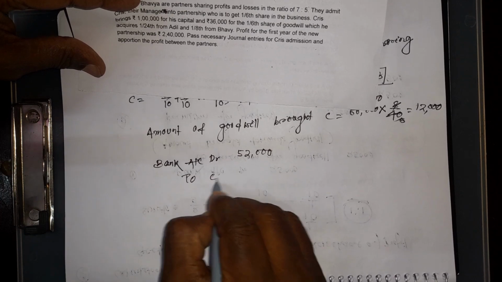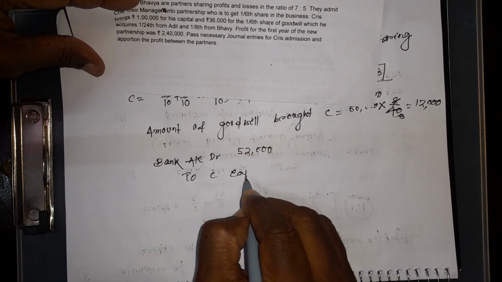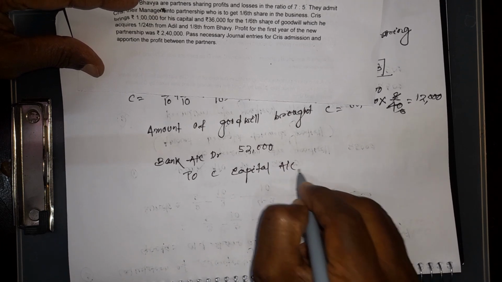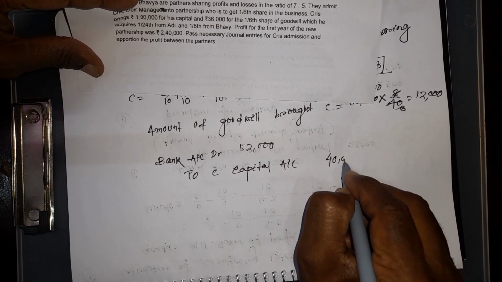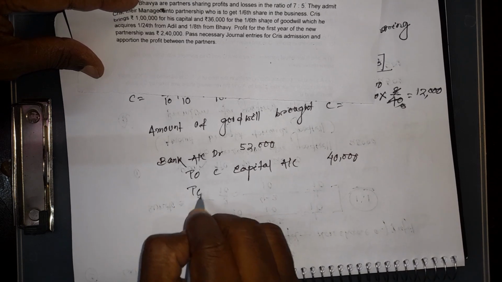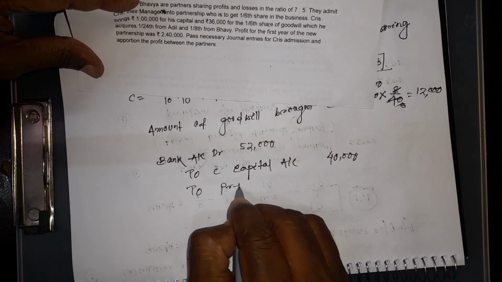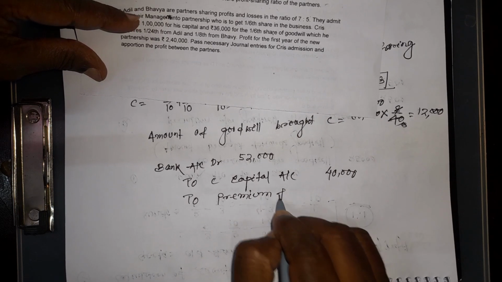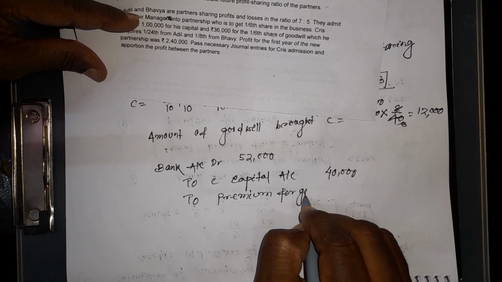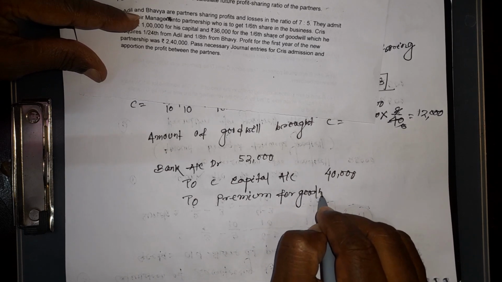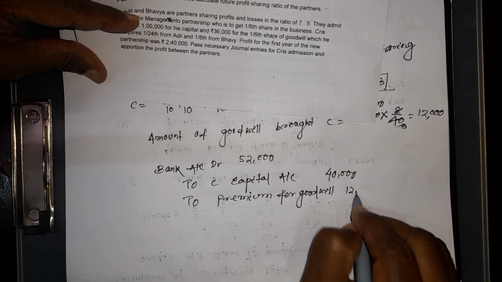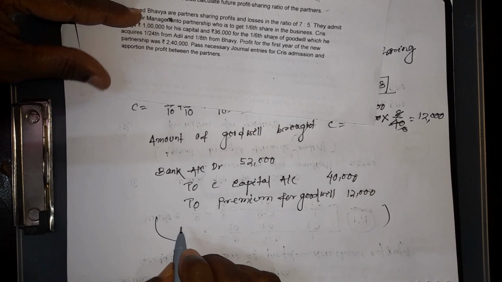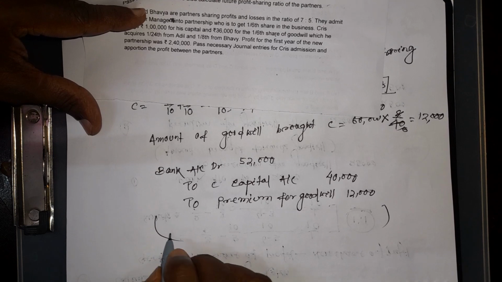To C capital account 40,000. Clear? Next, to premium for goodwill 12,000.